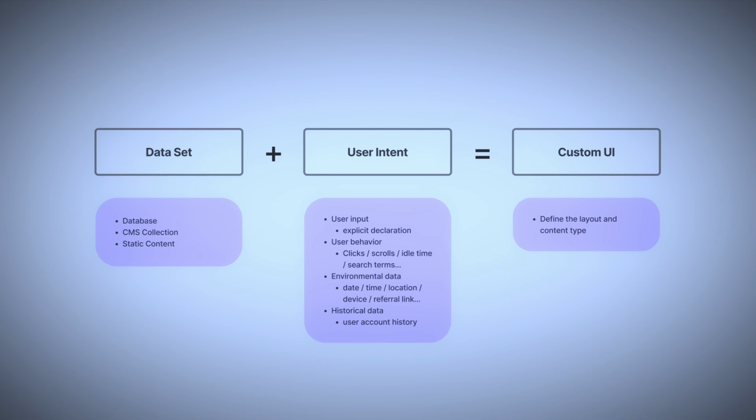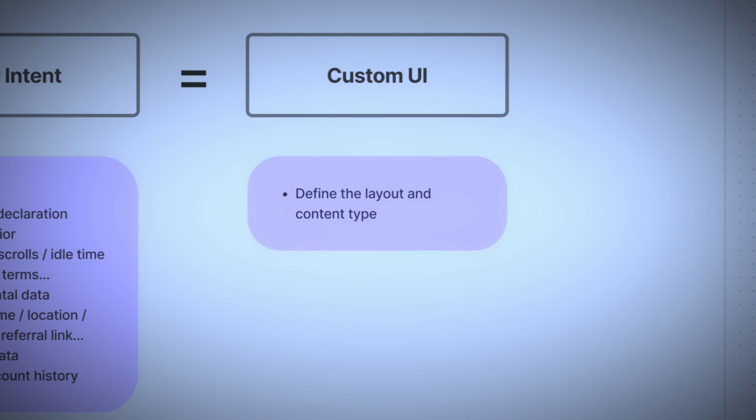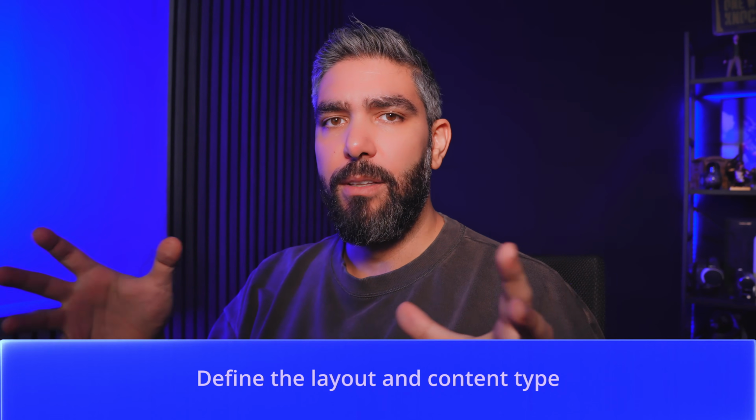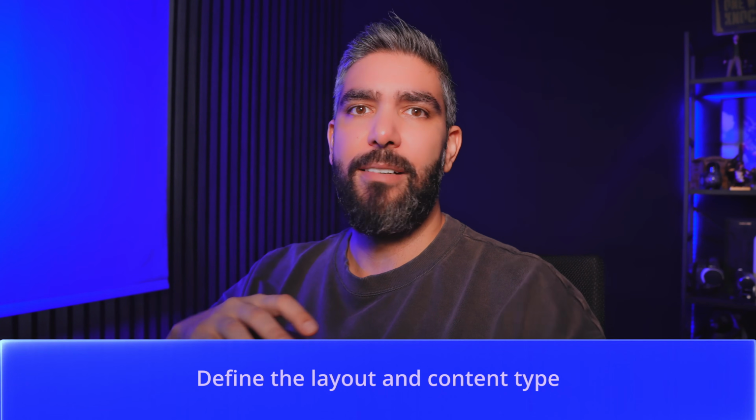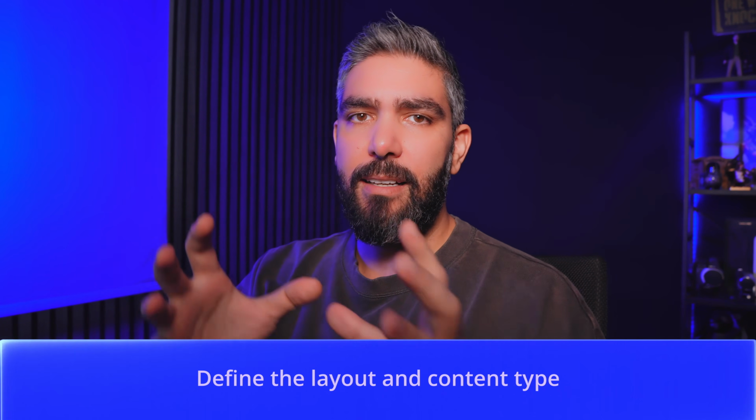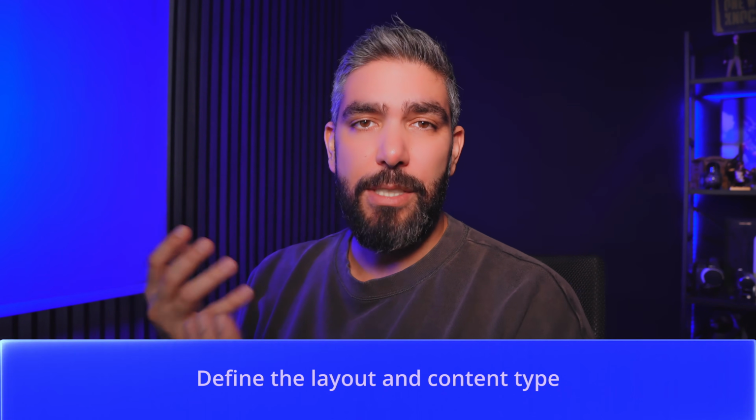And finally, we have to define the custom UI, what it looks like, and what contents to include inside of it. That means the limitation of what the AI can work with. I don't want the AI to generate random elements and random pages. I want it to use my data and the layout in which I need to present the solution.